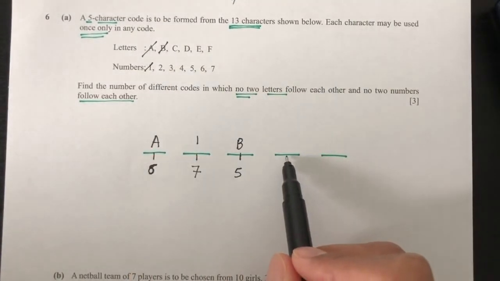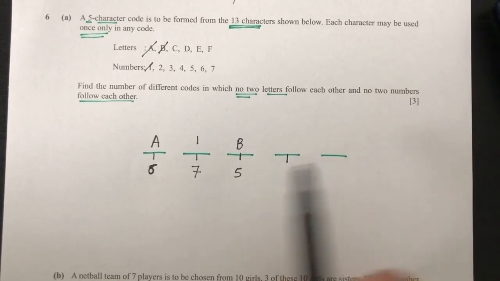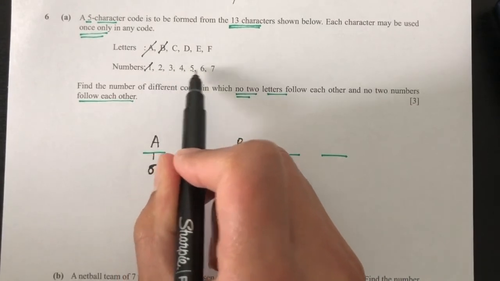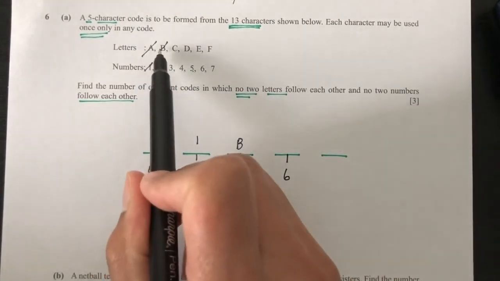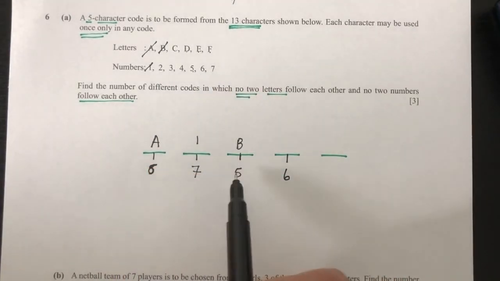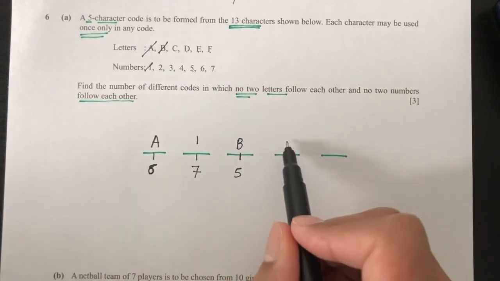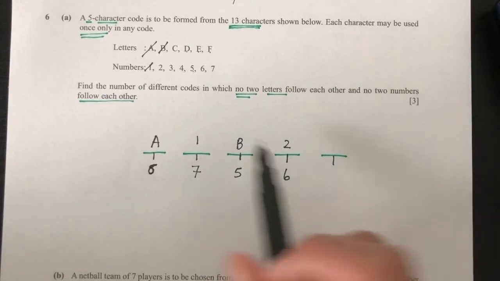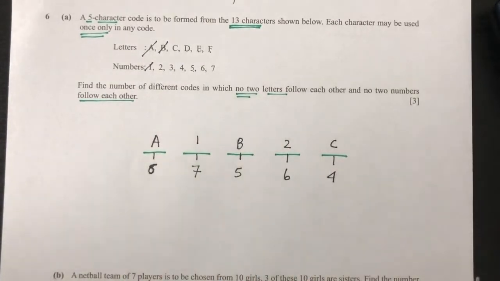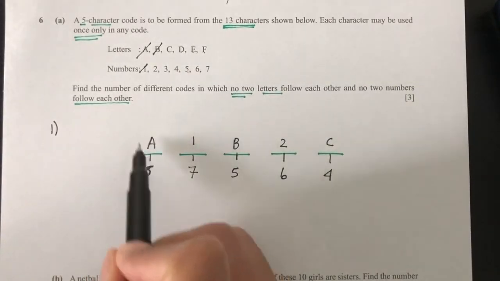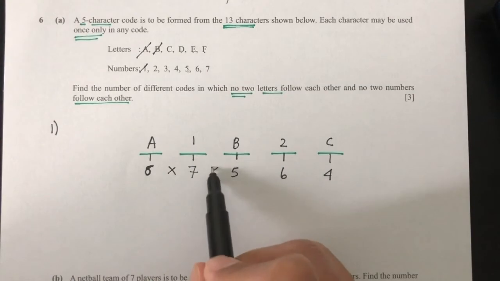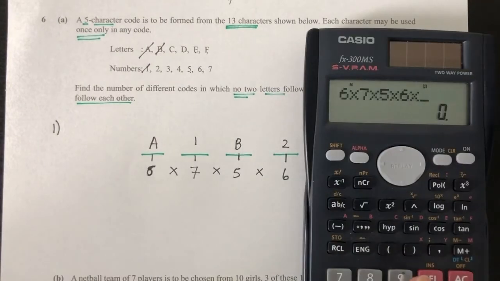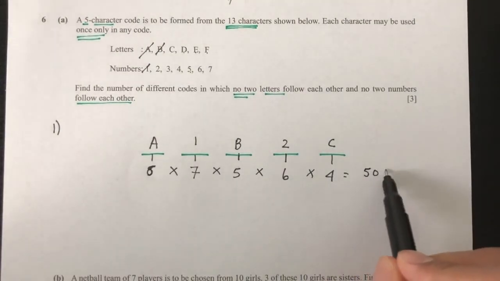Now this one has to be a number because we cannot put 2 letters after each other. So the number will be what? We have 6 choices available. Let's say we choose 2. And the next one has to be a letter, so let's say I have 4 choices. Let's say I choose C. Now that is one case if you begin with a letter. How do you get that? 6 times 7 times 5 times 6 times 4. That should be 5040.